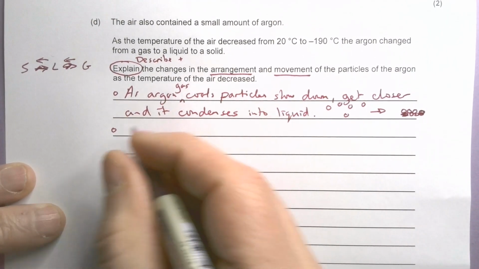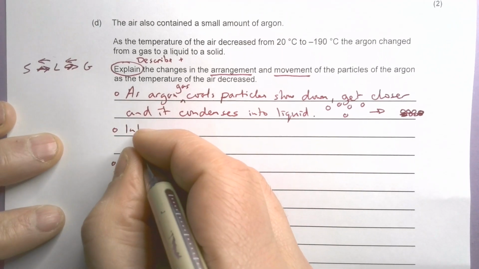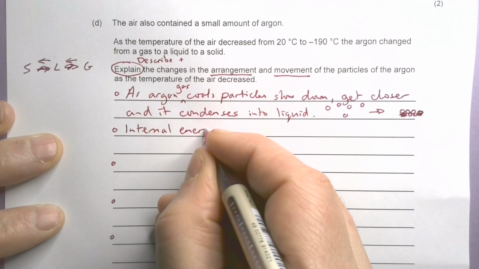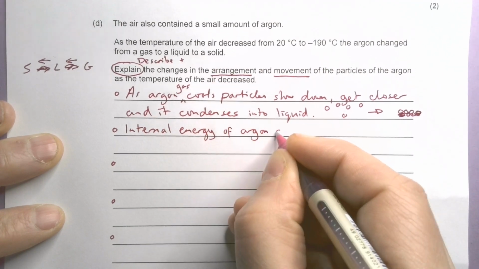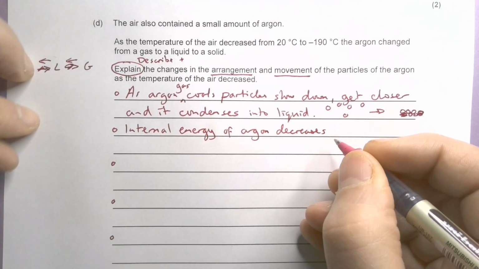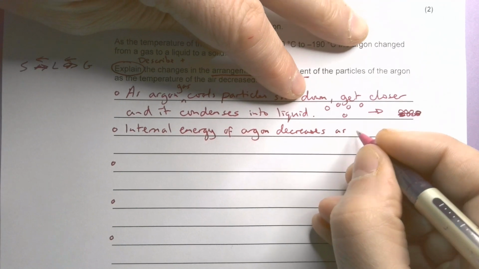Why is it going on? Well, the internal energy of argon decreases as it cools.